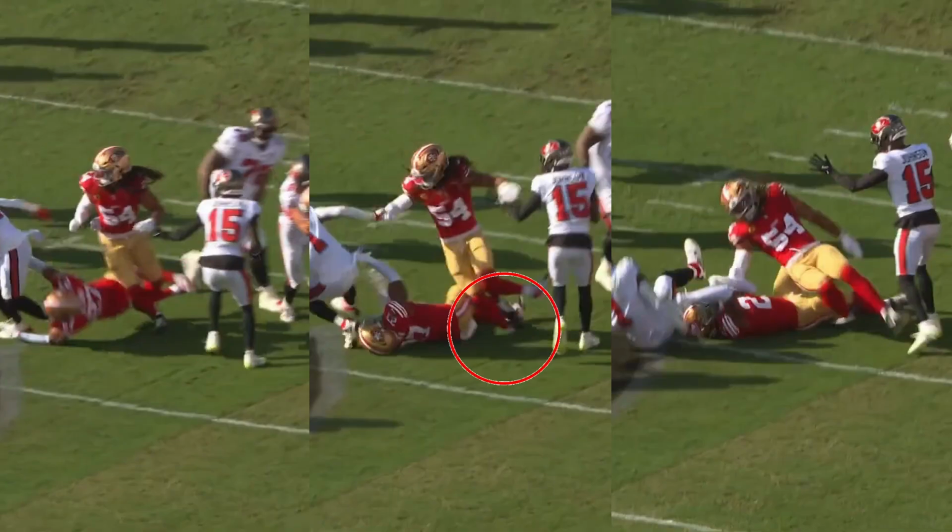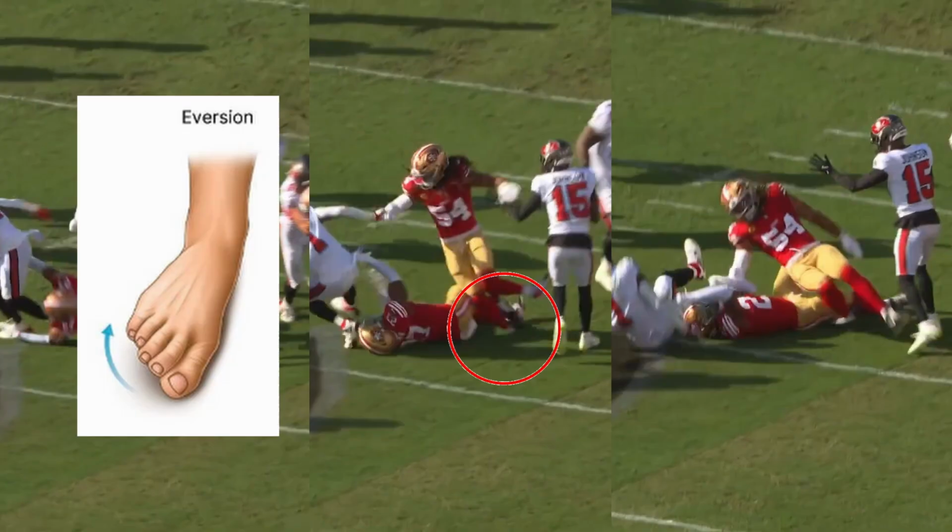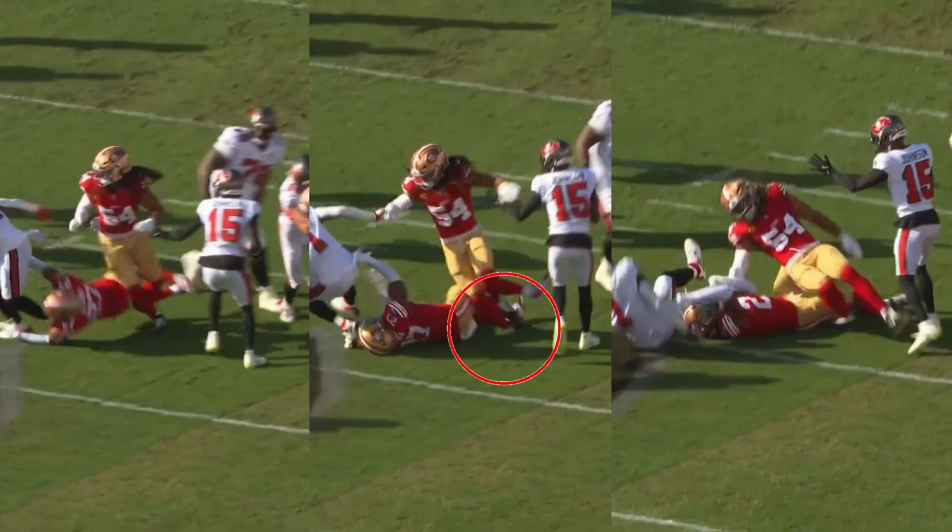And then in almost the next frame, you'll see that his teammate's weight comes down on that leg and forces his foot into that everted or externally rotated position, and you'll notice that his foot in that image is pretty much flush against the ground on the inside of his foot, right? So what you would expect is his toes would be on the ground here, but he's just forced into that external rotation.